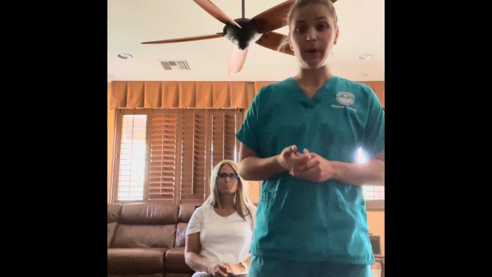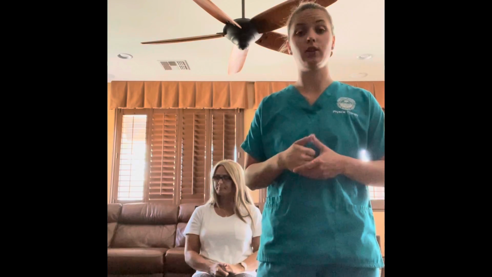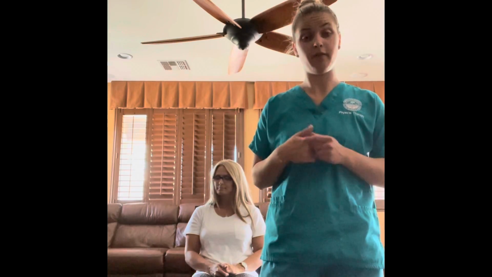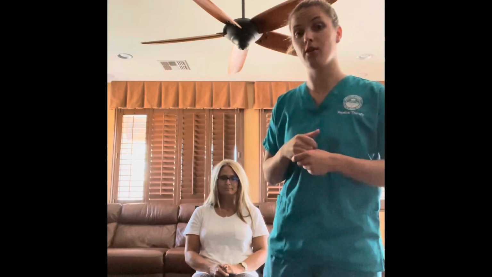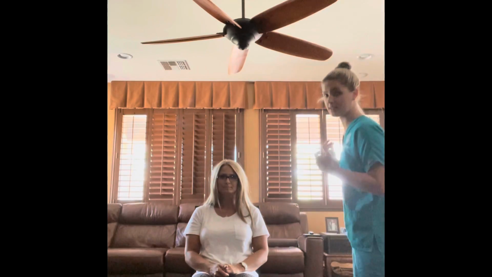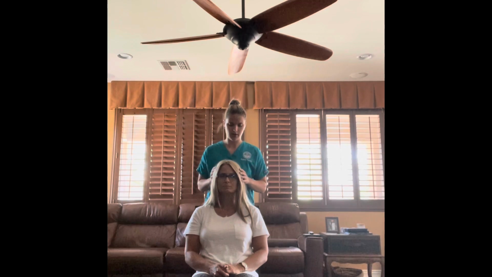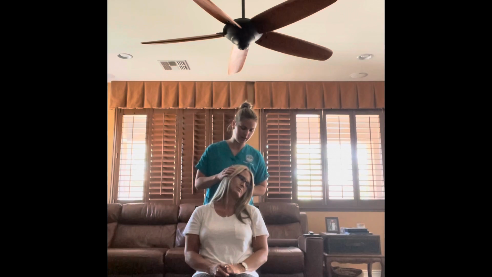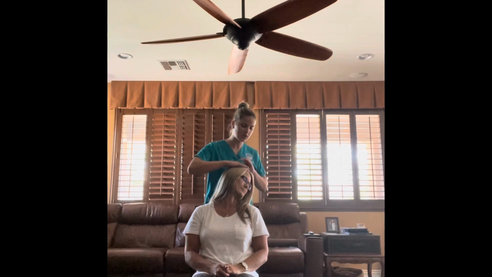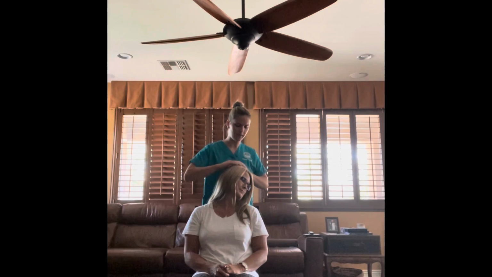For the final special test that I'll be conducting, I will be doing the Spurling's test. So for this, we are looking for reproduction of pain with the overpressure on the patient's neck. So for this, I'm going to start with the left side. So Mickey, what I want you to do is go ahead and bring your left ear to your left shoulder and rotate your head at the same time. Good, hold that. Now I'm just going to apply some pressure. Any pain with that? No.